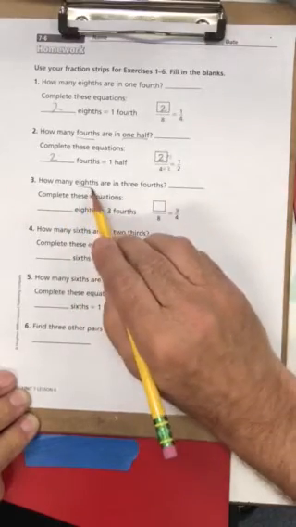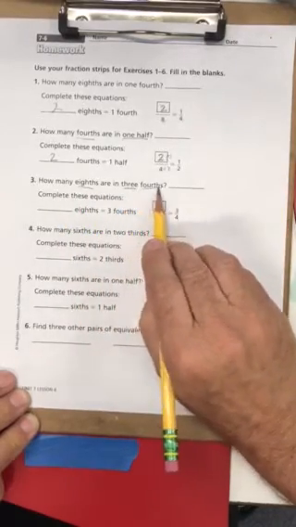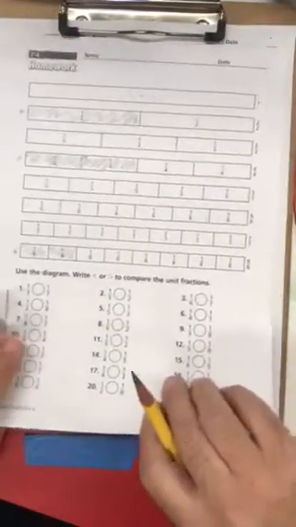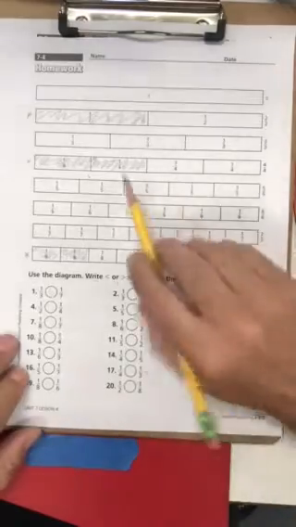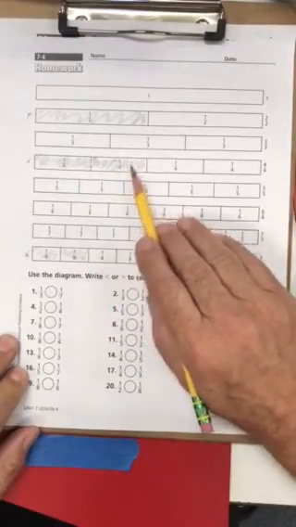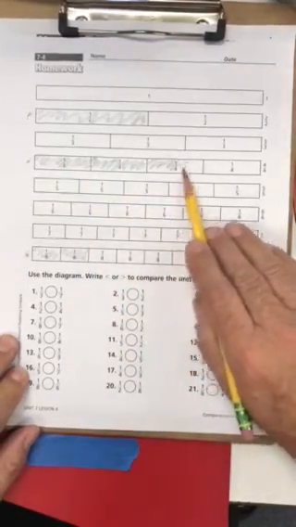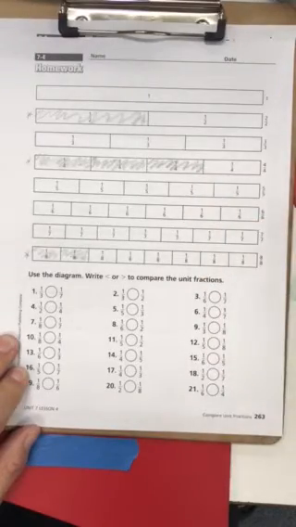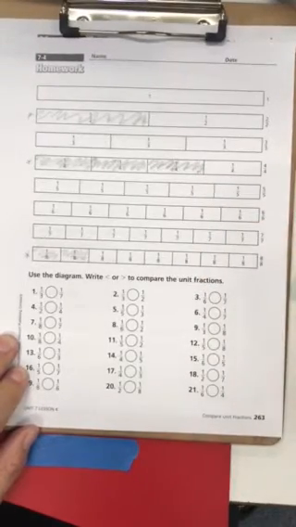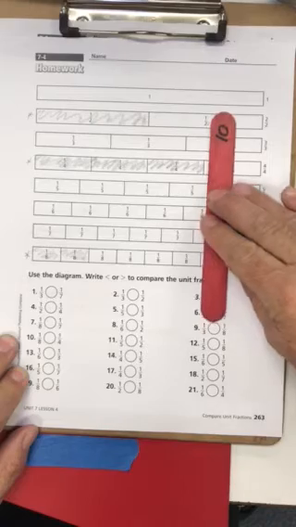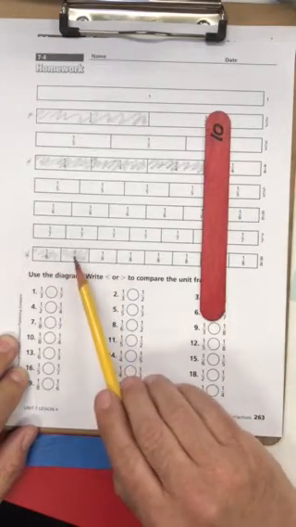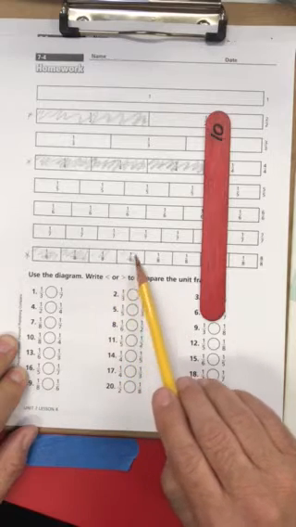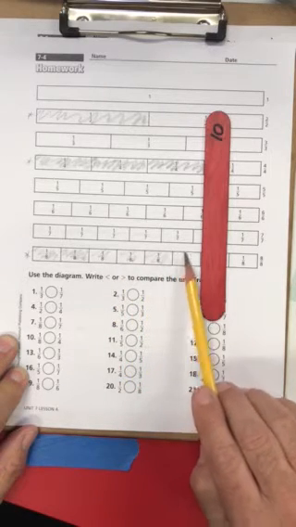How many eighths are in 3/4? If we look at our strip, this time it's 3/4. So 1, 2, 3/4. And we get our trusty straight edge. We go down to the bottom, which is the eighths. 1, 2, 3, 4, 5, 6.